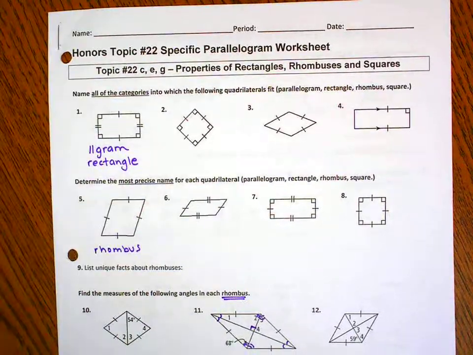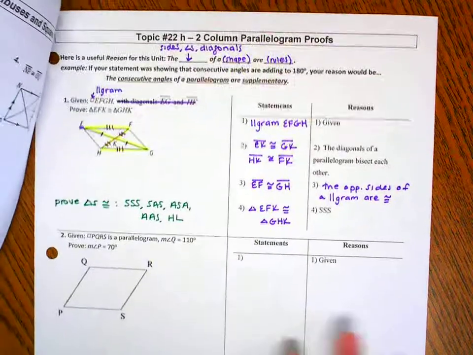So that's your homework. Remember, your homework is to finish this whole packet. This front piece of paper should be pretty quick, and now I've done 2 proofs for you on this back paper.